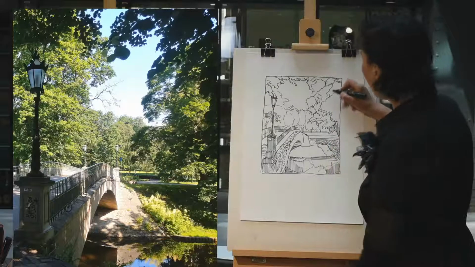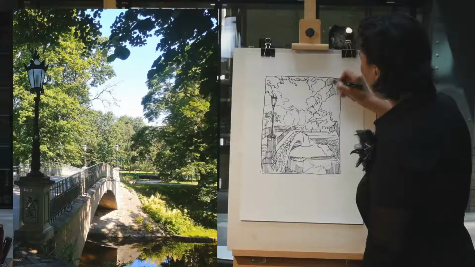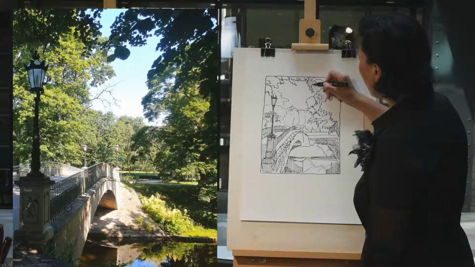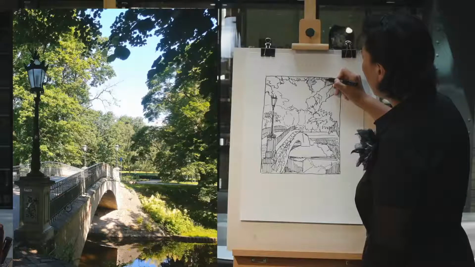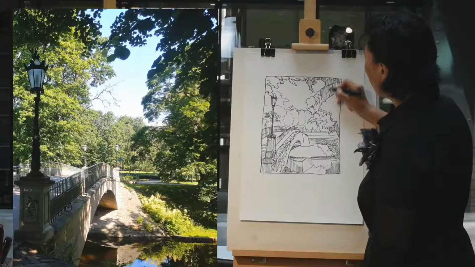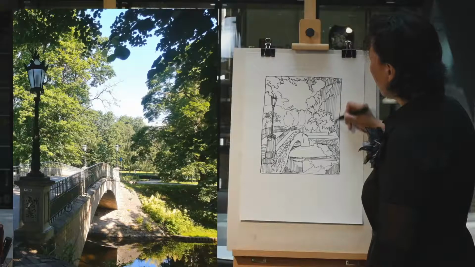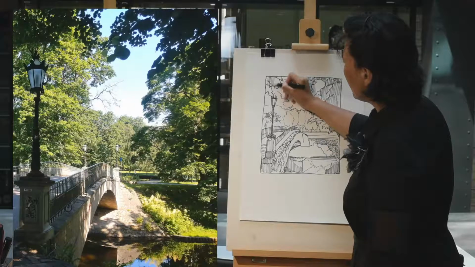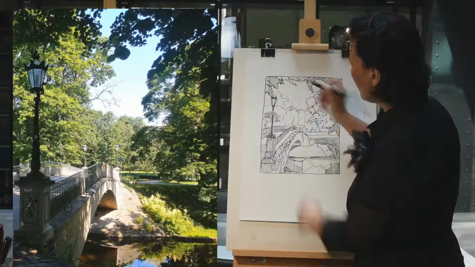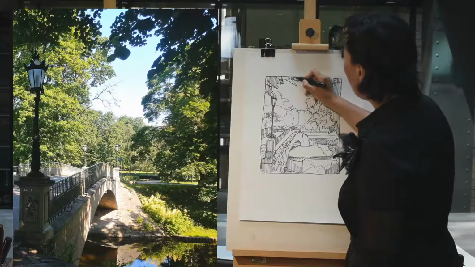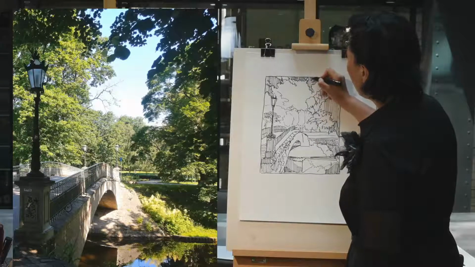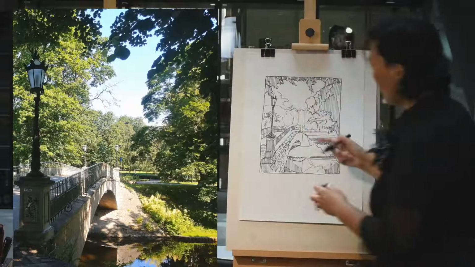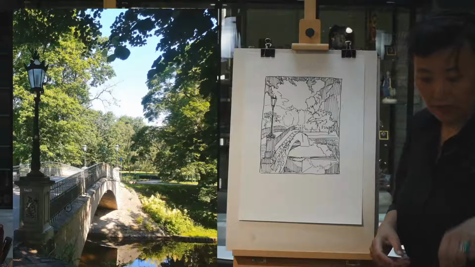So the main part you use a big pen. See the big pen. And this part, especially in the middle, you use a little pen. Okay, we change a pen to continue.